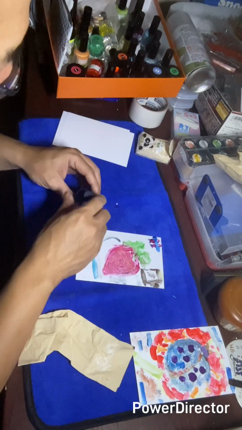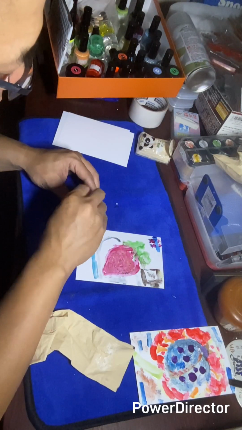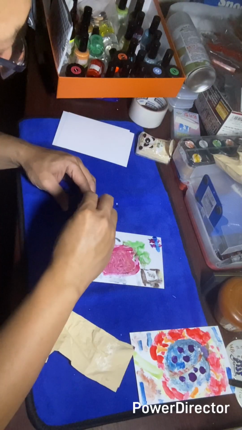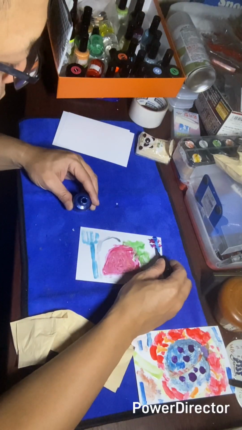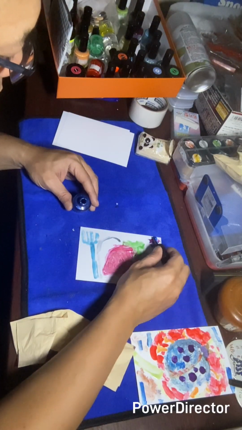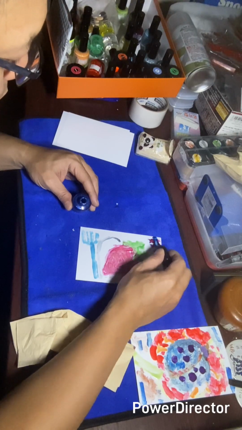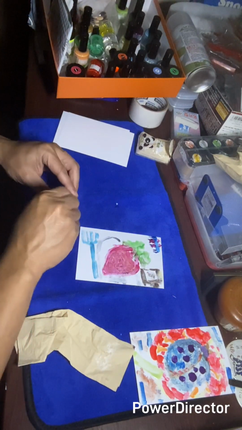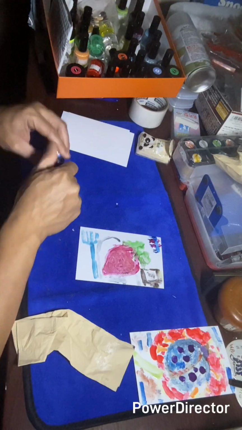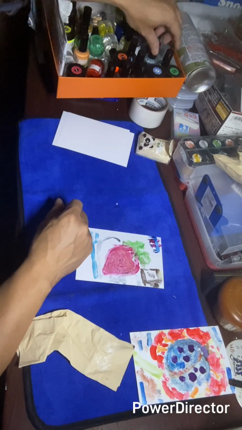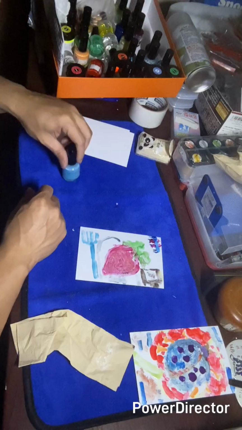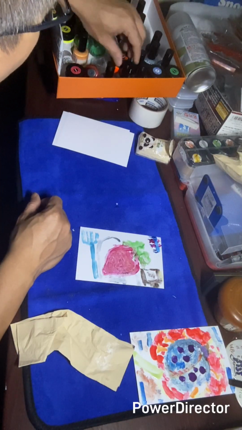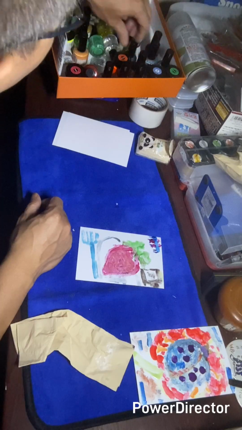I think the scenario is in a restaurant. So what would the restaurant color be?